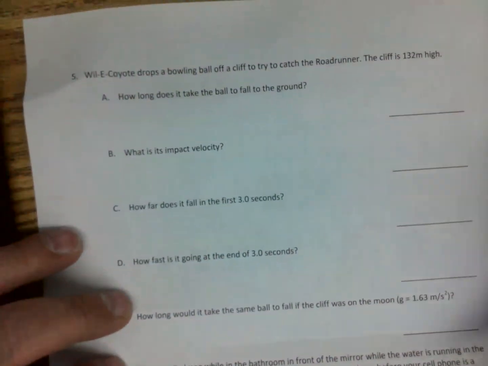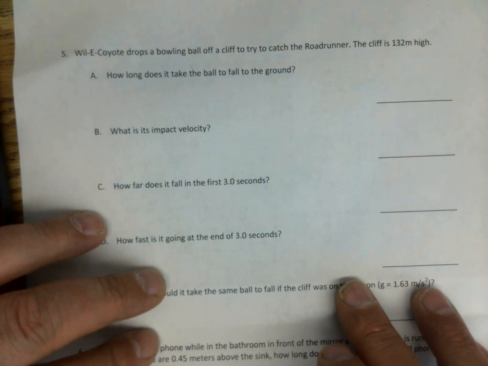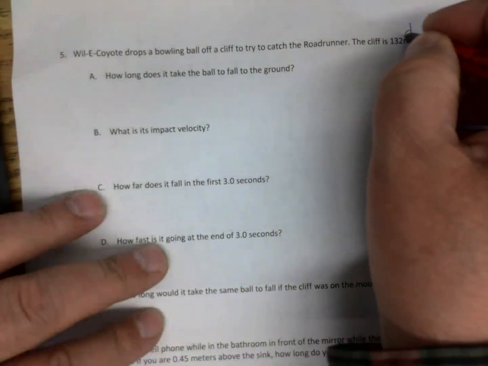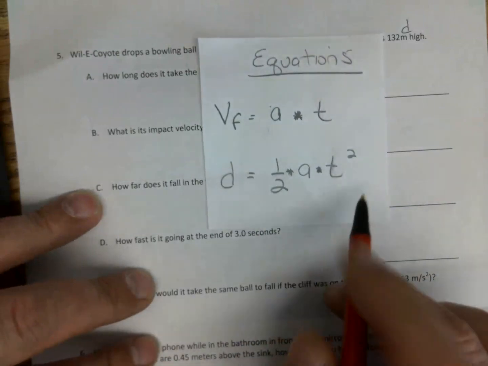So if you look at this, it says Wile E. Coyote, if you've ever watched Roadrunner and all that, tosses a bowling ball off a cliff to try to catch the Roadrunner. The cliff is 132 meters high. That's a distance, that's all it gives us. How long? It wants to know time.